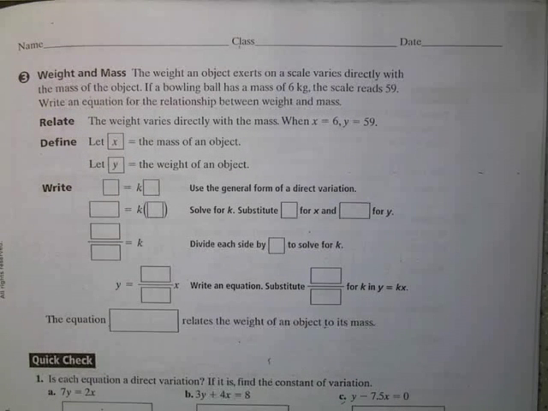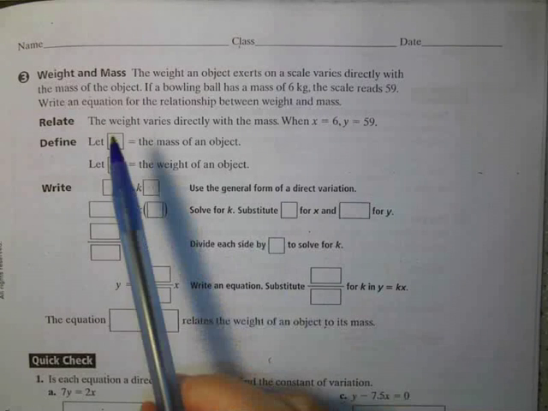Let's go on to an application, weight and mass. The weight an object exerts on a scale varies directly with the mass of the object. If a bowling ball has a mass of 6 kilograms, the scale reads 59. Write an equation for the relationship between weight and mass.